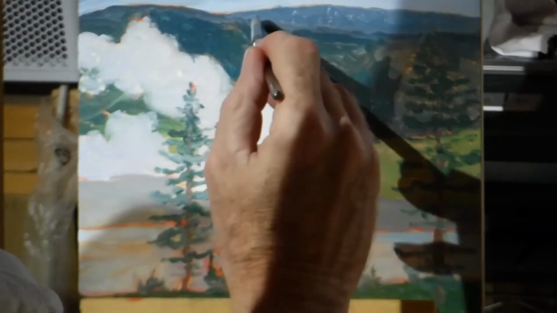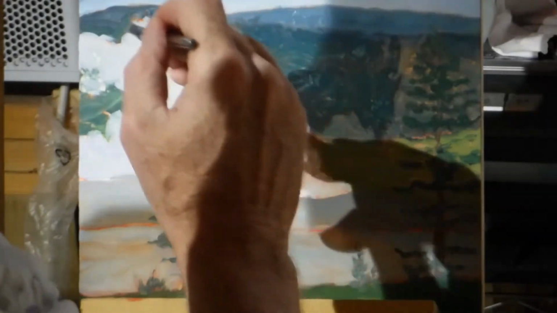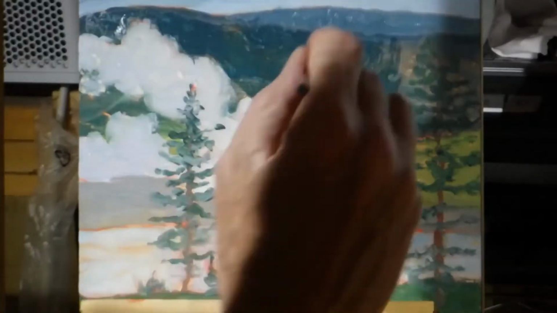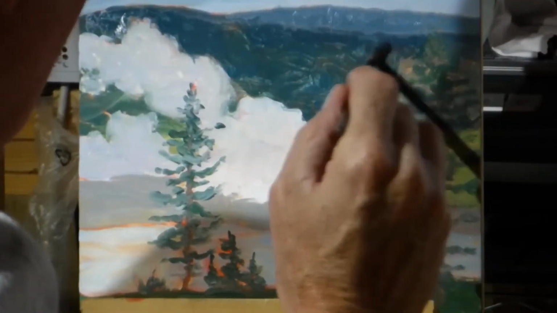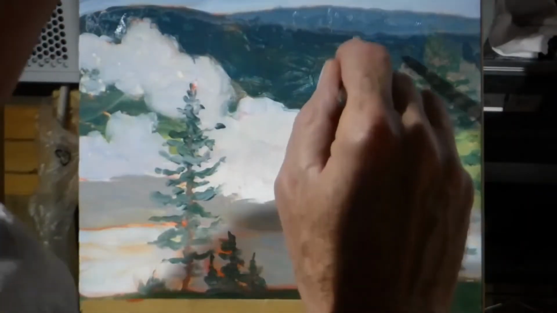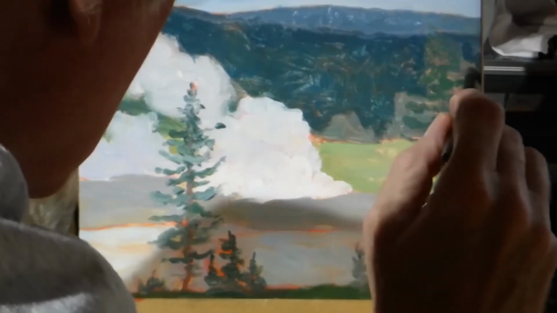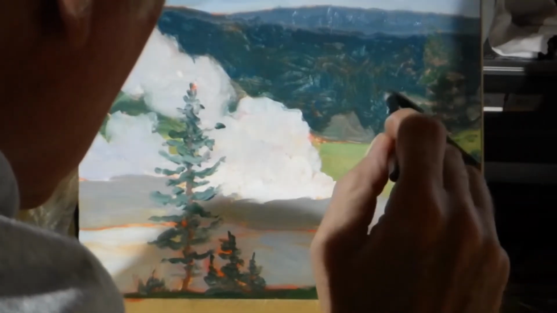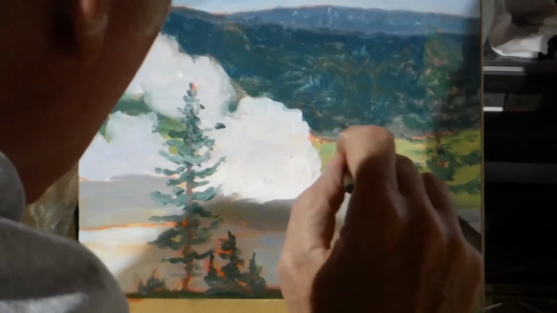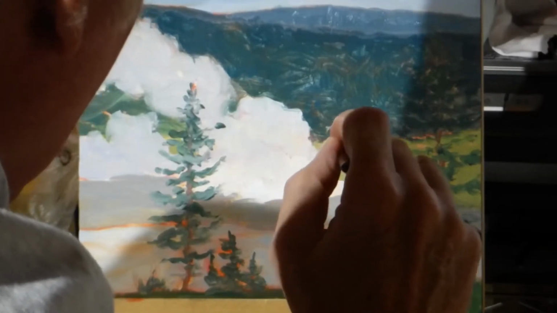Notice how I still block things in. And as you can see, I do not stay in one area for very long. I keep moving around the painting. If I stay in one place, my eyes get too used to the area.